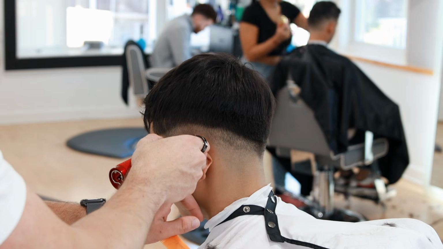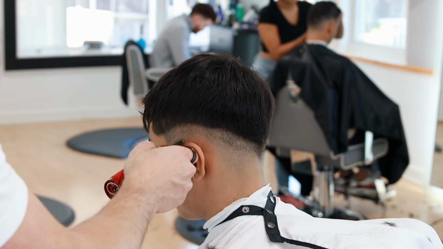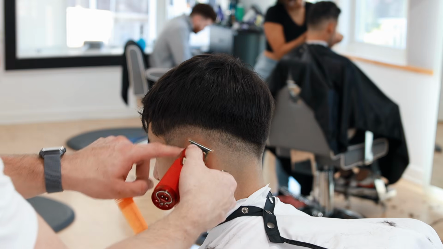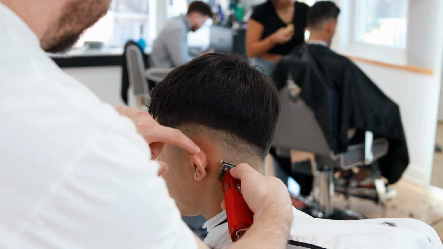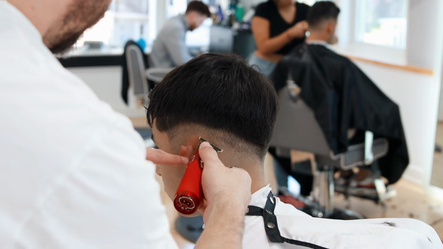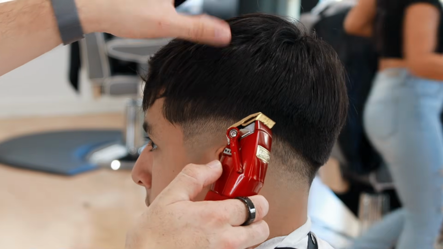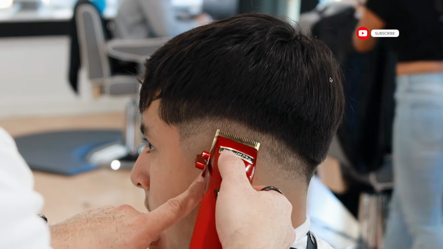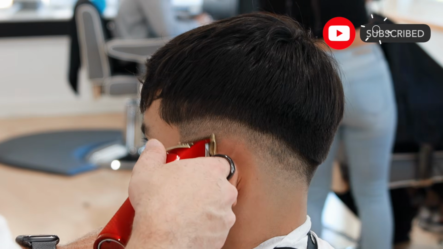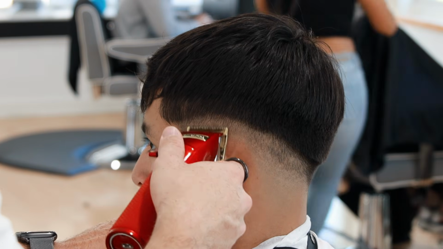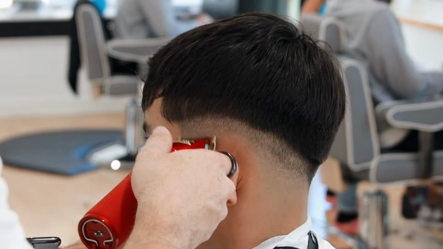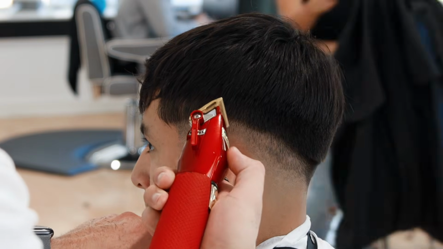Now that we removed all the hair, we can start fading, and after that, if you want to pass the shaver, you can go ahead and pass the shaver, or you can leave it like this for a little bit more of a stubble look. Now we're going to start closing our lever to start removing the first guide, and we close the lever fully, then we start opening little by little and we go a little bit higher.